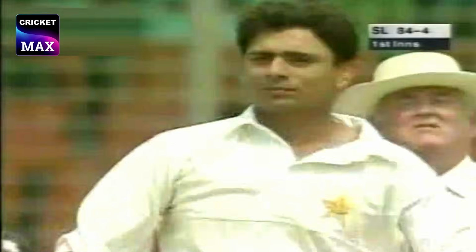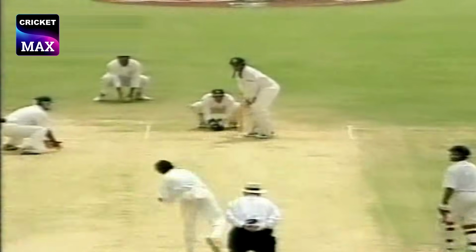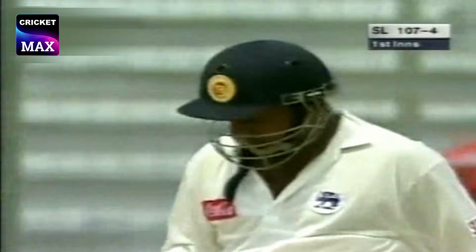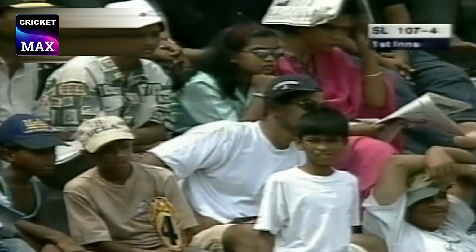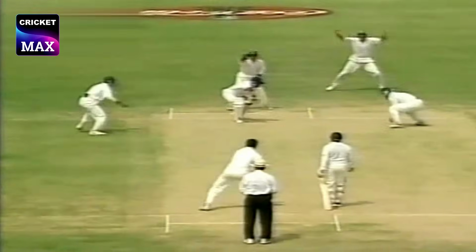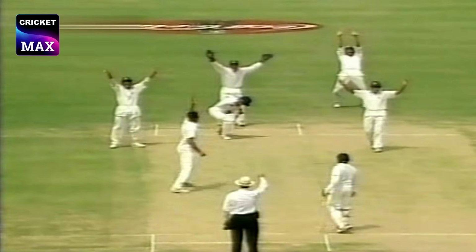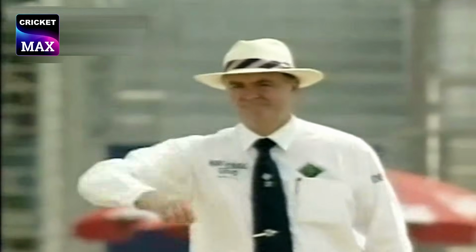Oh, he's given him out LBW, going for the sweep shot. That was a straight delivery. Well, that's well played. Lovely sweep shot right off the middle of the bat and into the boundary for 4. So every now and again, Aravinda manages to get one away. Yes, he's given him. That's the end of Arshad Khan, I think, just judging by his reaction there.